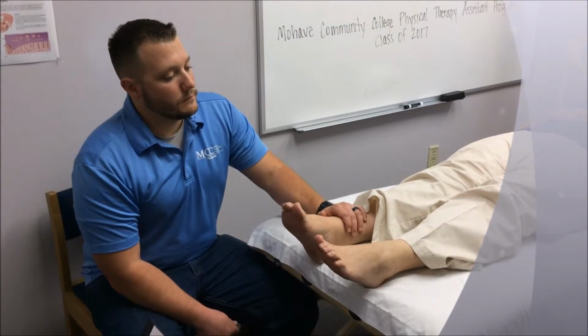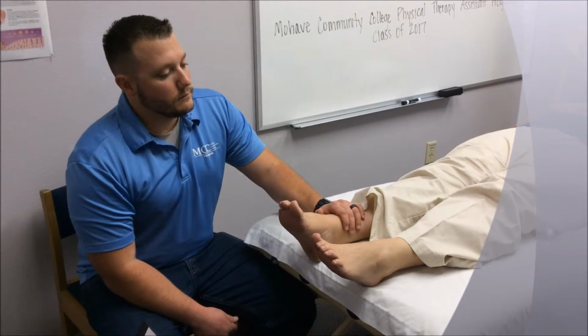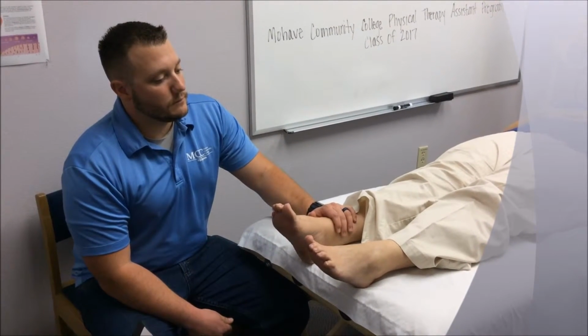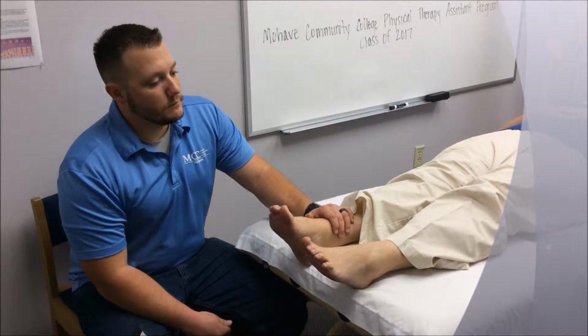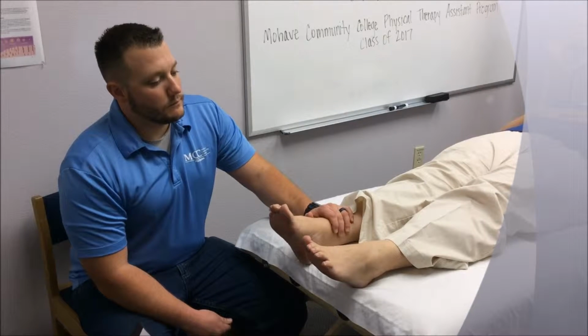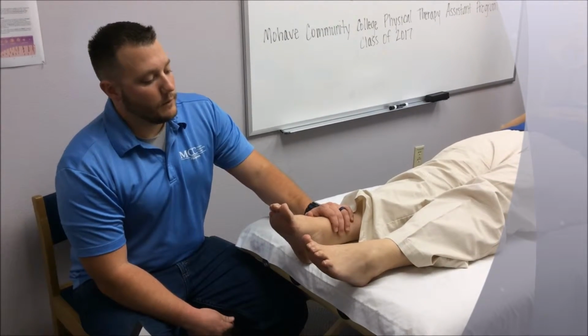The insertion is all tarsals, calcaneus, and metatarsals 2 through 4. The action is ankle inversion, and it assists in plantar flexion, and it supports the medial arch. The nerve supply is the tibial nerve.